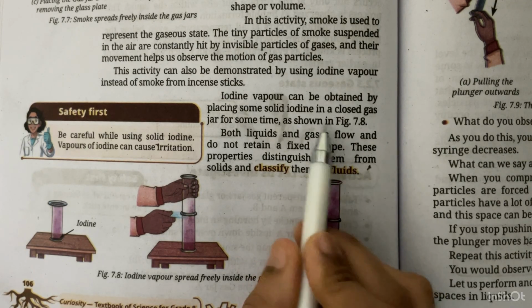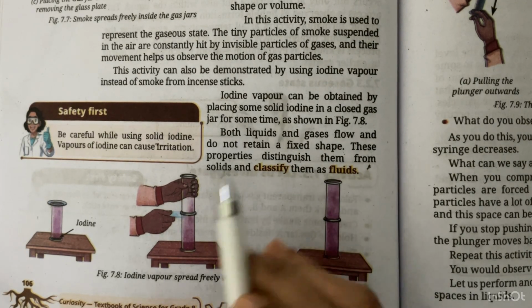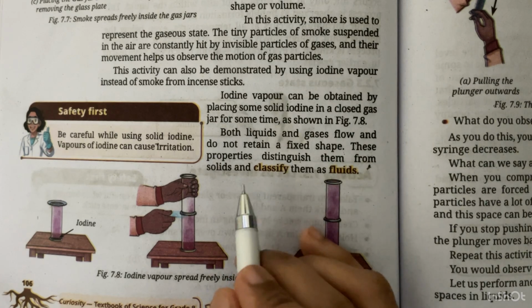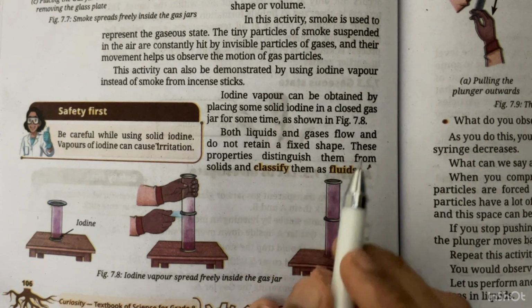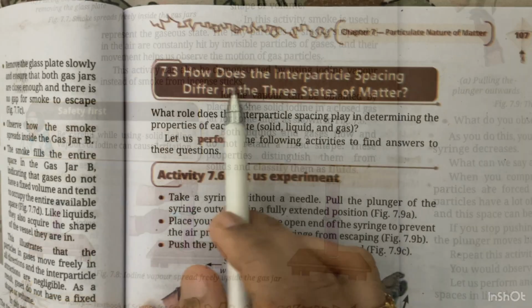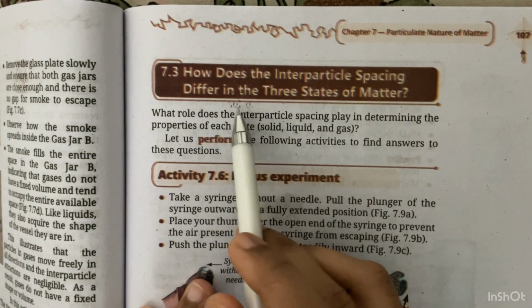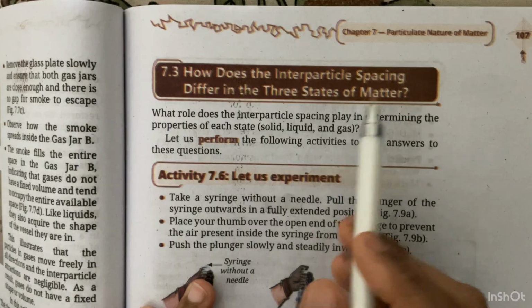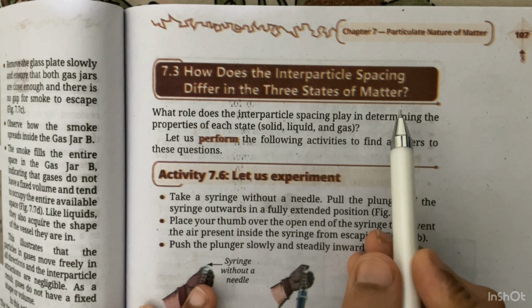In liquids and gases, particles move from one place to another. In gases, the interparticle attraction is very negligible, so the particles move very randomly and very fast. That's why liquids and gases are classified as fluids. How does the interparticle spacing differ in the three states of matter, we will be studying in the next video. Okay, thank you.